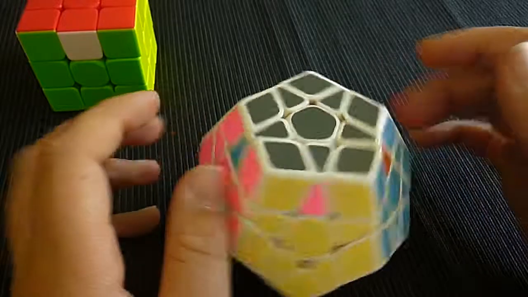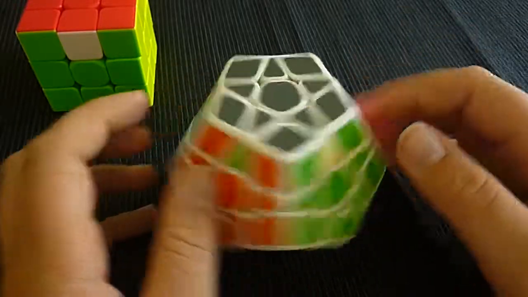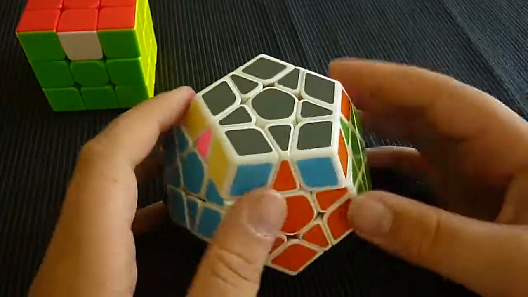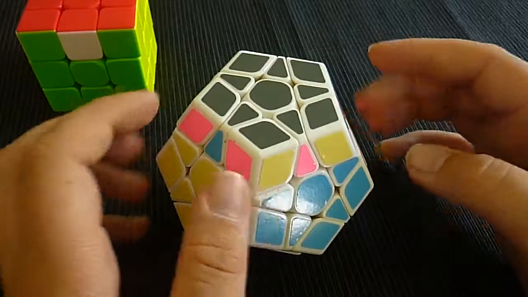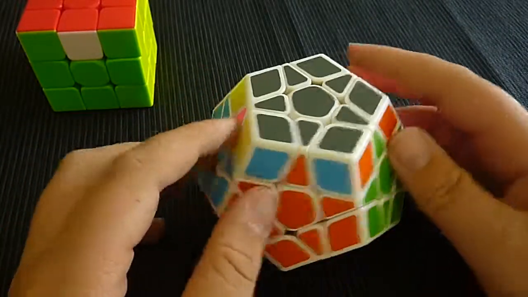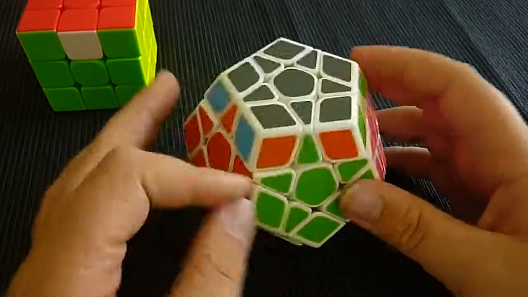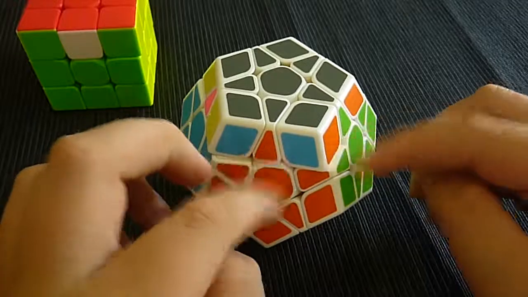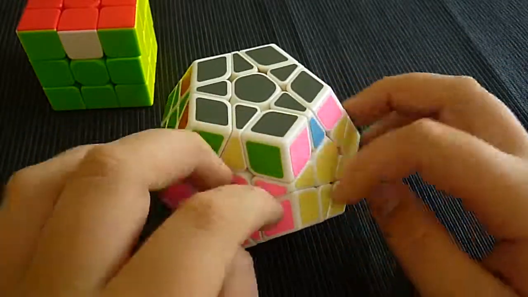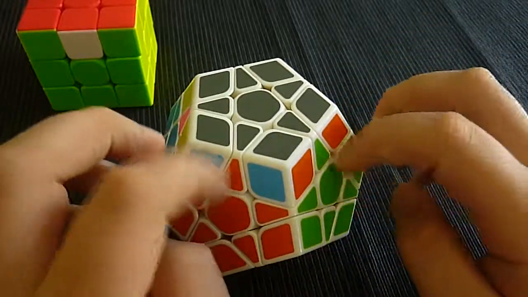So basically, you're going to want to look for 1 piece or 2 pieces that are solved, and if you don't have any that are solved, like I don't here, you can turn the cube until you do, or you can just do the algorithm until you have some. So I'm just going to turn the cube here, and what you're going to want to look for is 2 pieces that line up and 3 that don't line up. Or if they all line up, then that works too. So these 2 pieces line up.